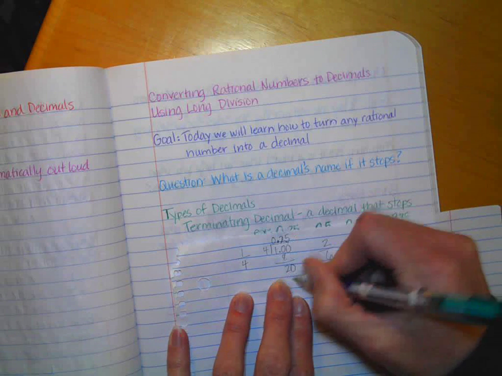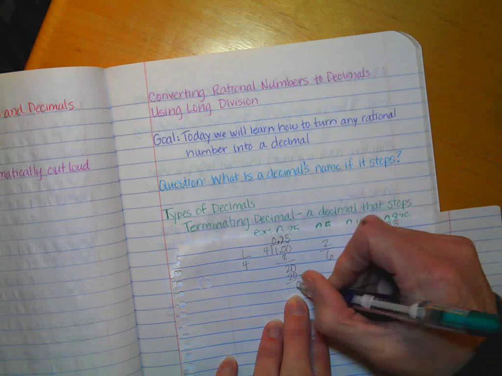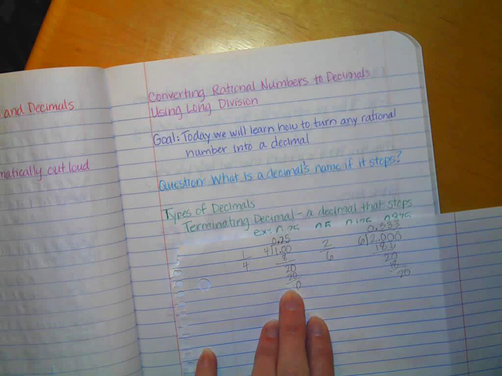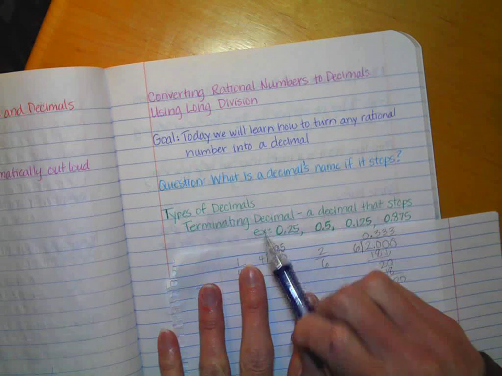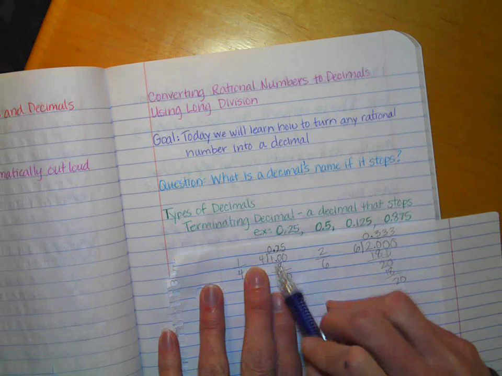4 goes into 20 5 times. And boys and girls, here's what I was talking about. There's no leftovers. 0. It stops. We're done. We don't have to keep going. So a terminating decimal is a decimal that stops. It doesn't keep going like this one does.